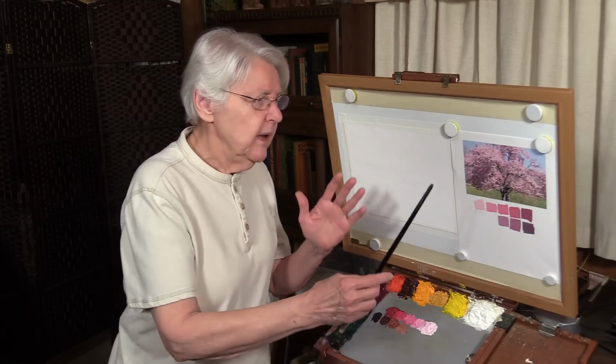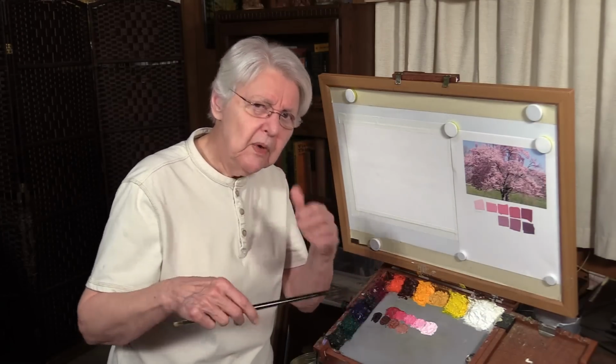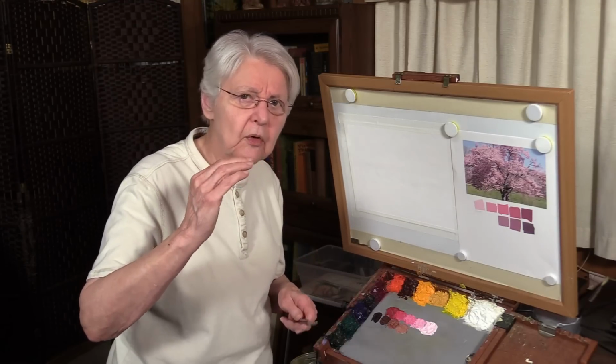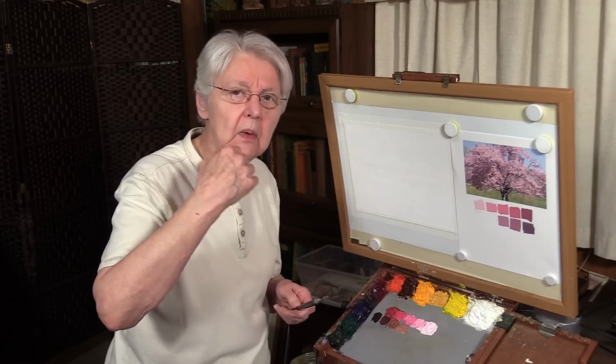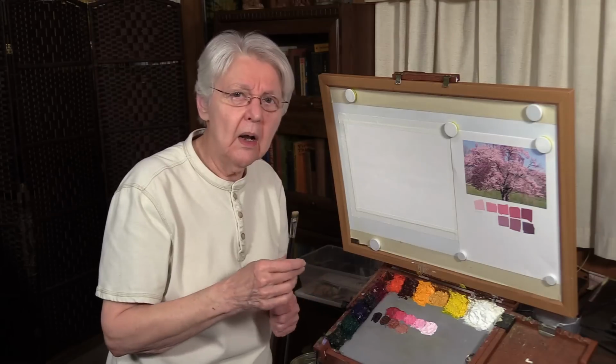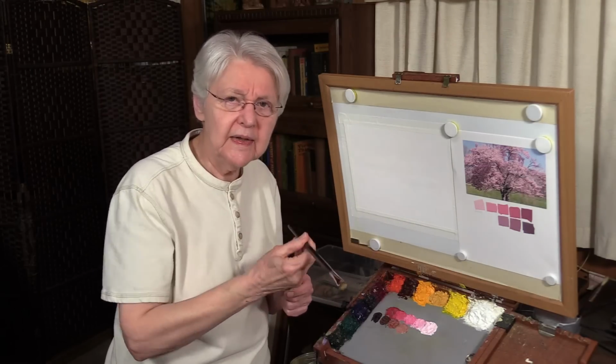Now, the movement of color temperature from warm to cool, light into shadow, is not always top to bottom or side to side. That movement is going to depend upon the location of the sun.